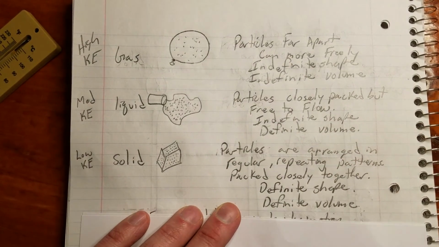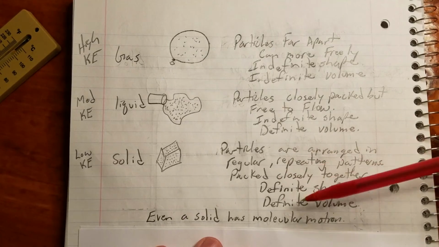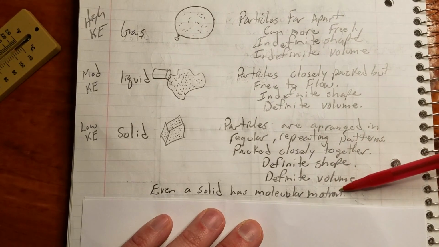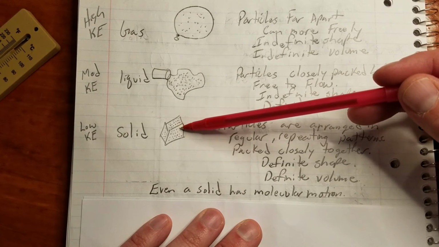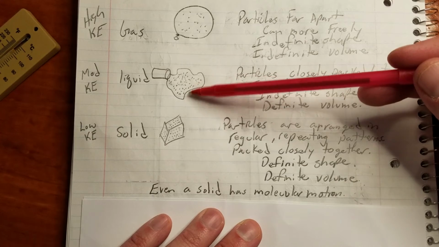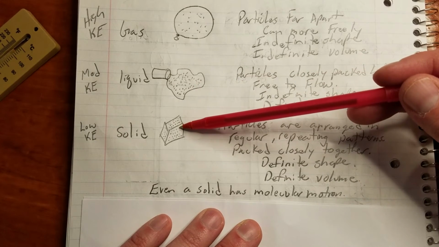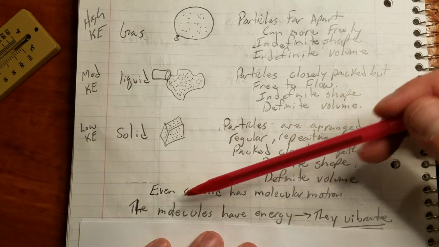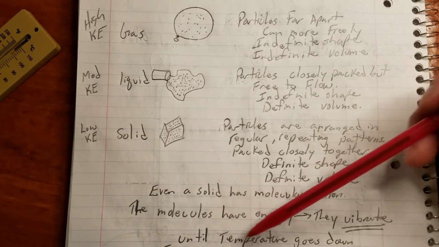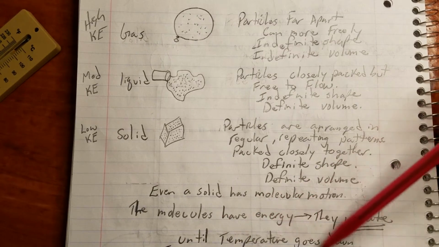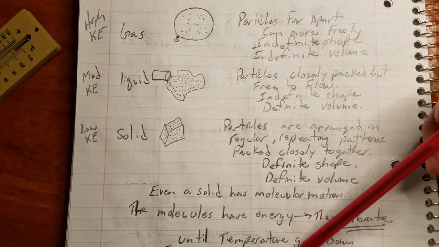So why is that important? It's important because even a solid has molecular motion. Even those little dots, those particles in that solid are still moving. Not past each other, but they are moving. They're vibrating. They're shaking. They have energy. The molecules have energy, they vibrate, until temperature goes down far enough that an object has no energy, no heat.